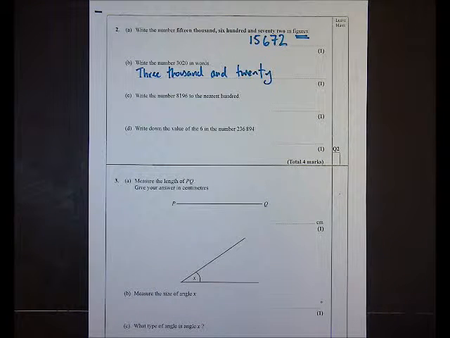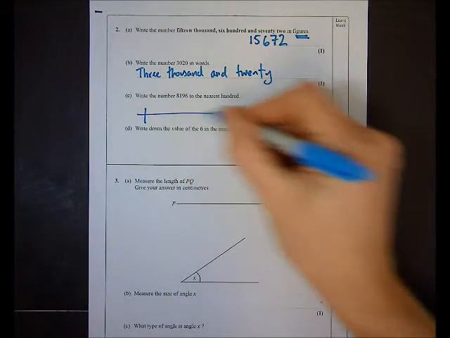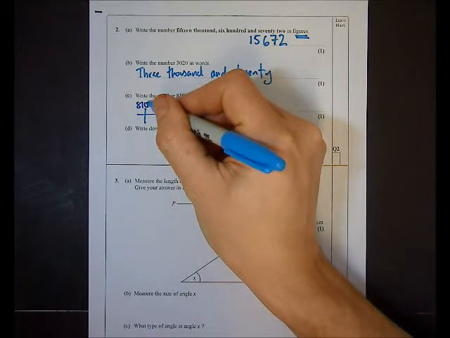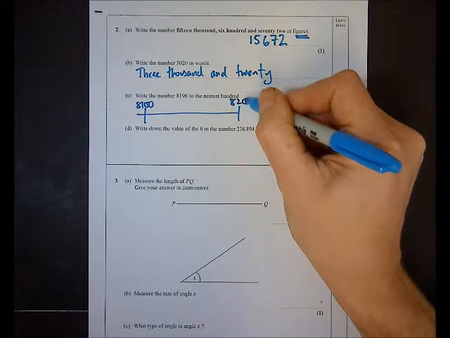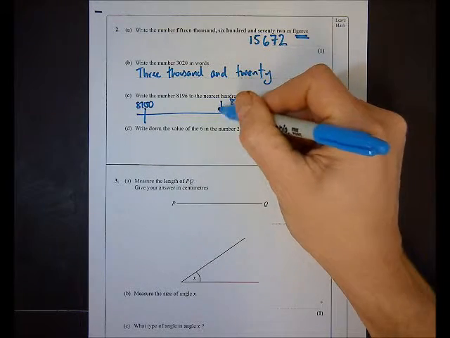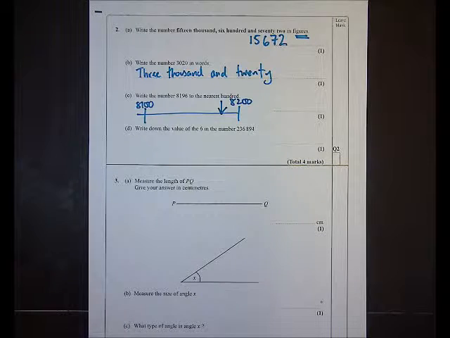Part C, I'm asked to round 8,196 to the nearest hundred. So the hundreds near to that would be 8,100 and 8,200. That number 8,196 is roughly there, and therefore I can see that it's closer to 8,200.